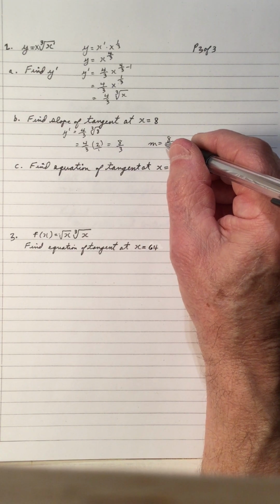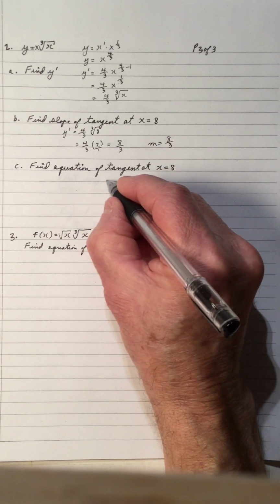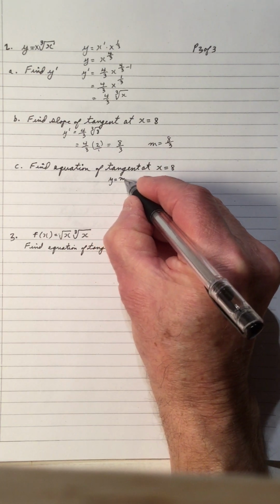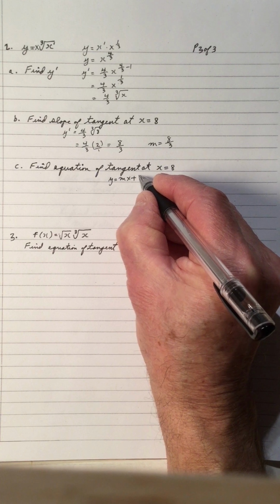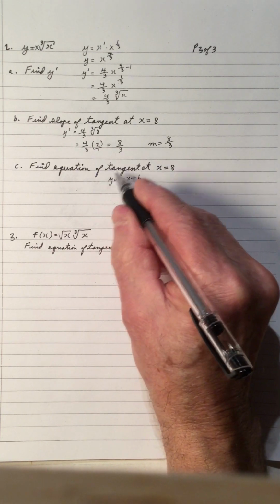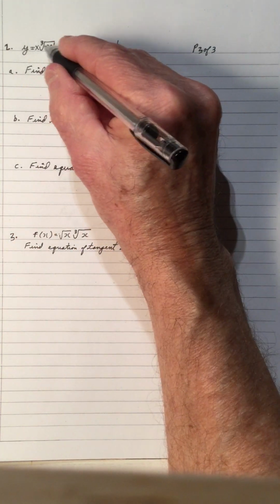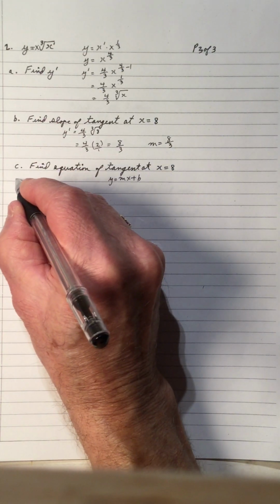Now we want to continue, find the equation of the tangent at x equals 8. So we have the slope. So the equation is y equals mx plus b. And we have our slope, but we don't have the point. So we take x is 8 and we plug it in to here. So x is 8.